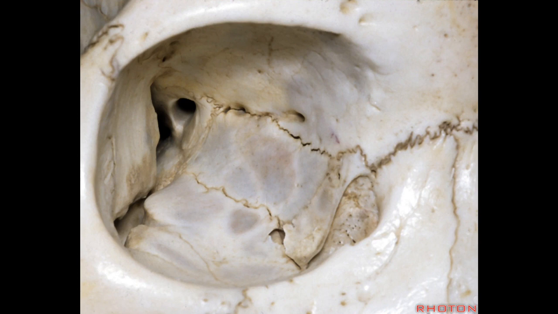Medially, we have here medial part of orbital rim formed by frontal process of maxilla, and then the lacrimal bone that articulates with the anterior edge of the orbital plate of the ethmoid, which articulates above it with the frontal bone along the frontoethmoid suture.